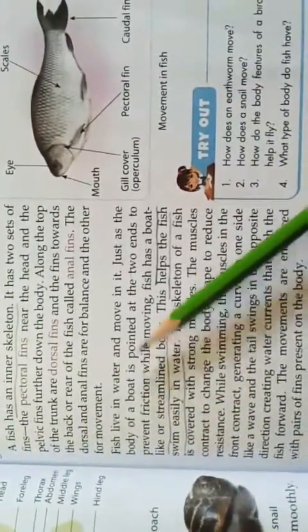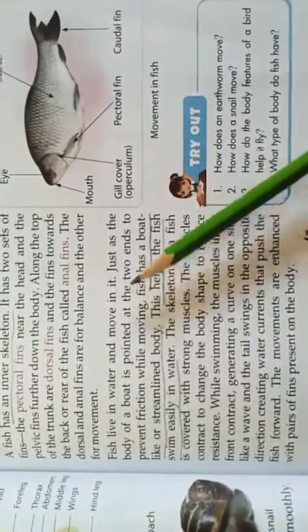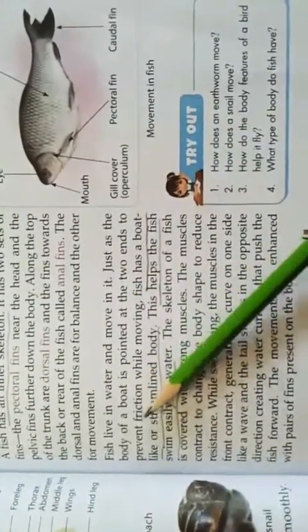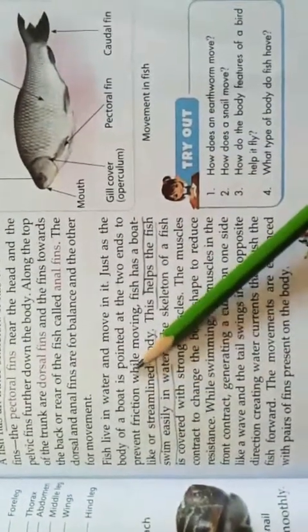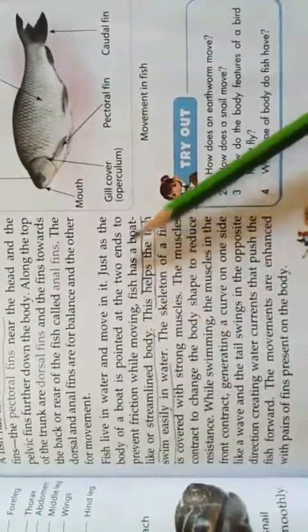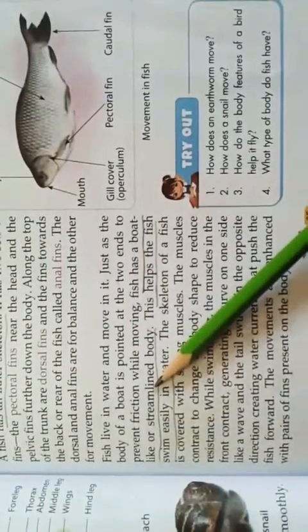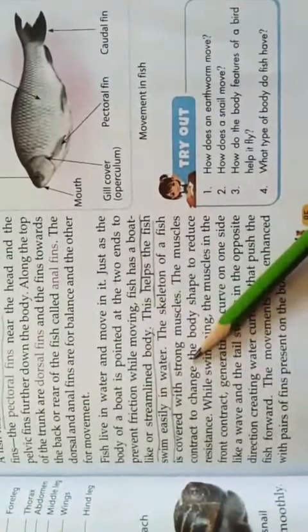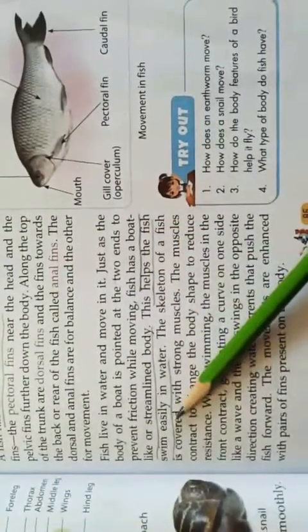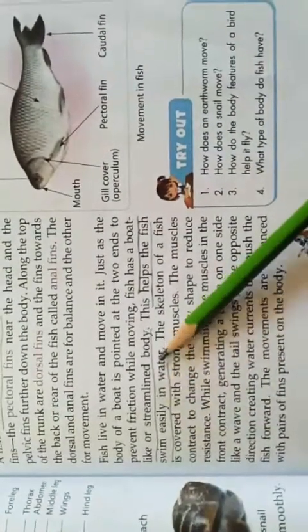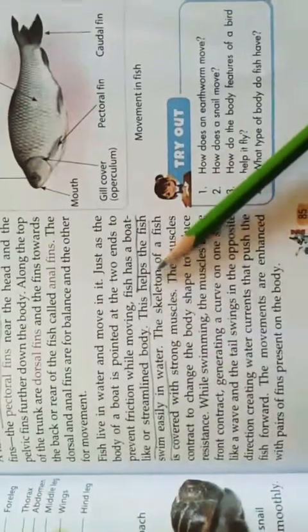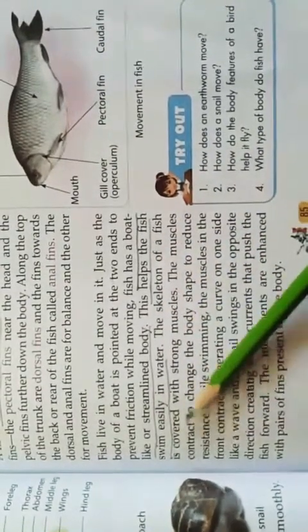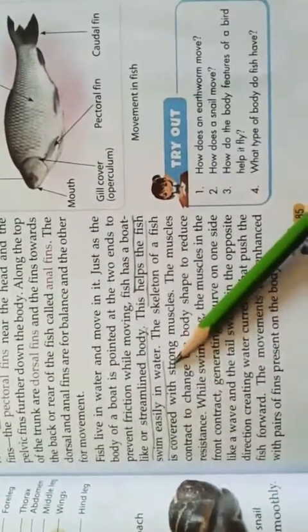Fish live in water and move in it. Just as the body of a boat is pointed at the two ends to prevent friction while moving, a fish has a boat-like or streamlined body. This helps the fish swim easily in water.